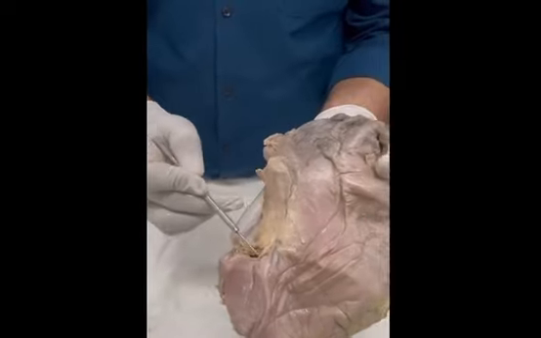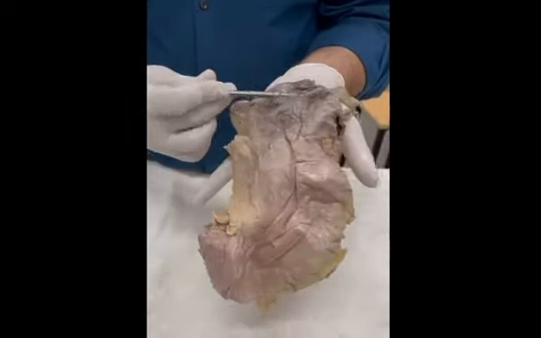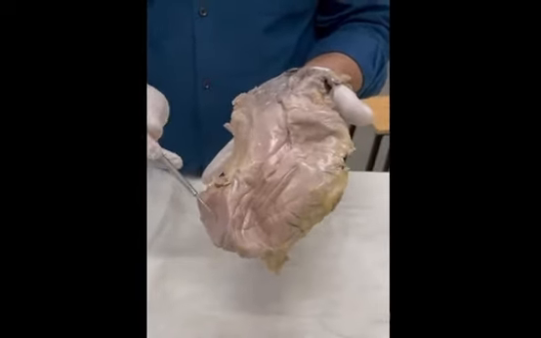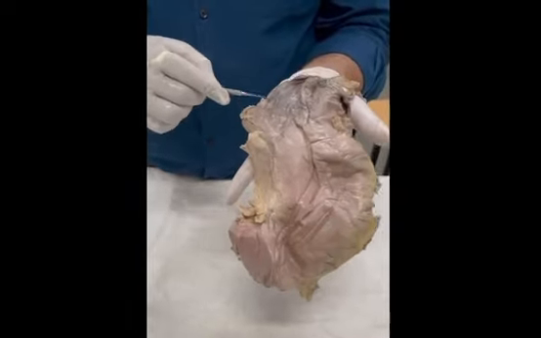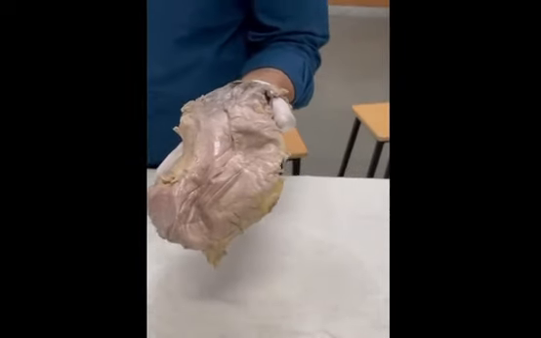This is the incisura angularis, which is on the lesser curvature. This is the fundus part. This is the body. This is the pyloric part you are observing, and this is the cardiac part. So we have discussed the ligaments. Now come to the blood supply.